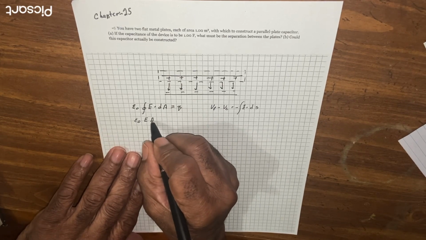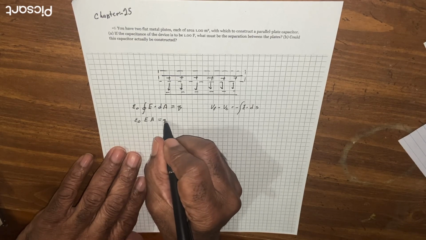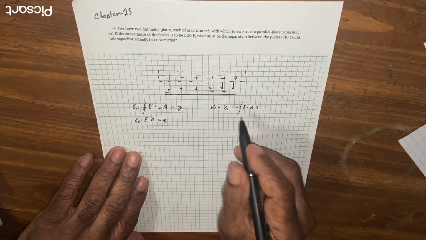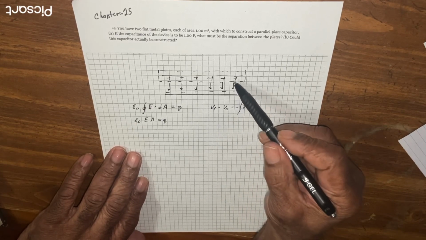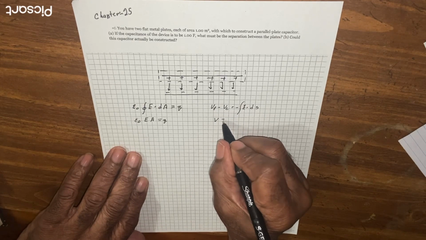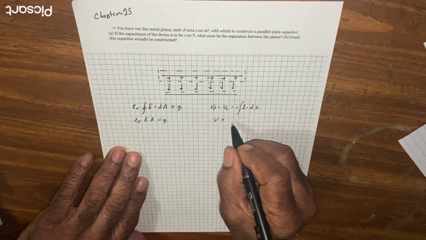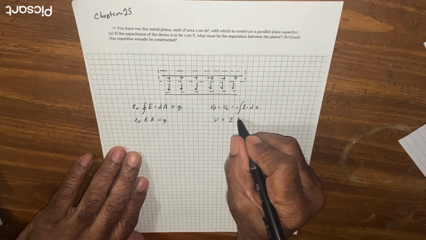We're integrating now. EA equals Q. And we can do the same here. Since we're going to integrate from minus to plus, we can get rid of this minus sign, and V is equal to E times D.